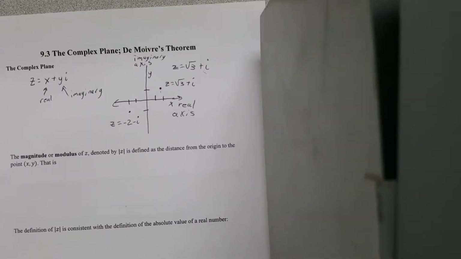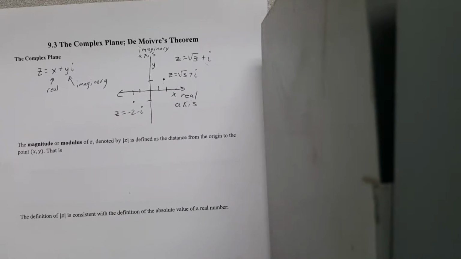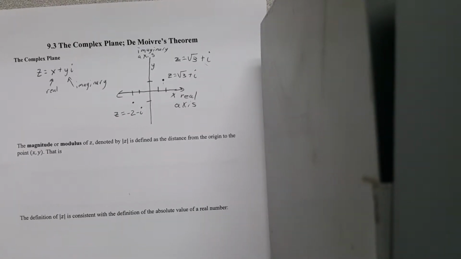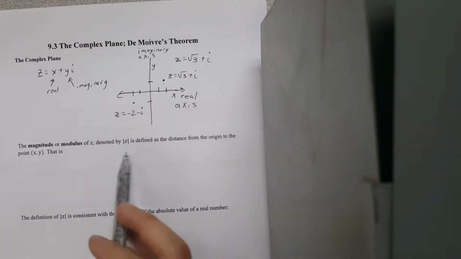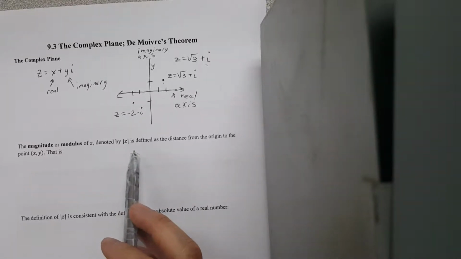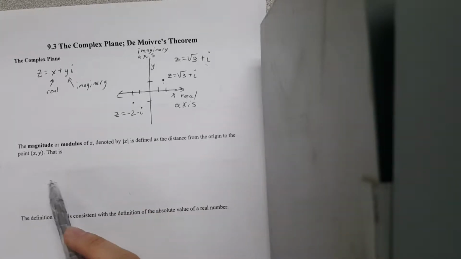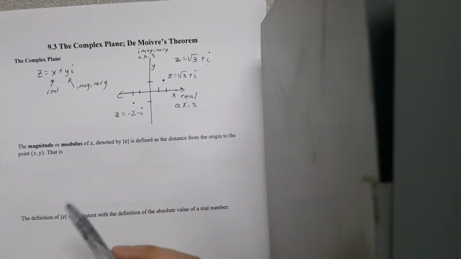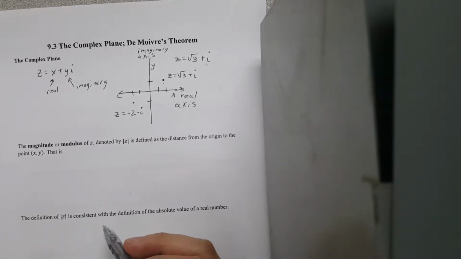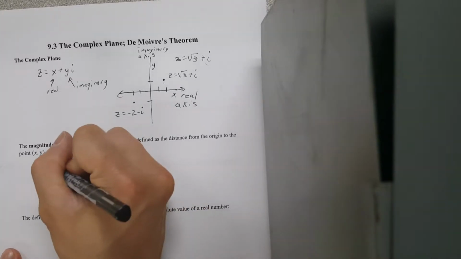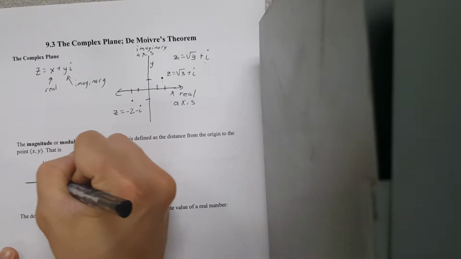Now, the next part is we're going to talk about some terminology when we're dealing with complex numbers that we haven't really been introduced to before. So the first thing is the magnitude or modulus of z. Now it's denoted by the absolute value of z, and it really represents the distance from the origin to your point in the complex plane. So this is kind of what the modulus really is.